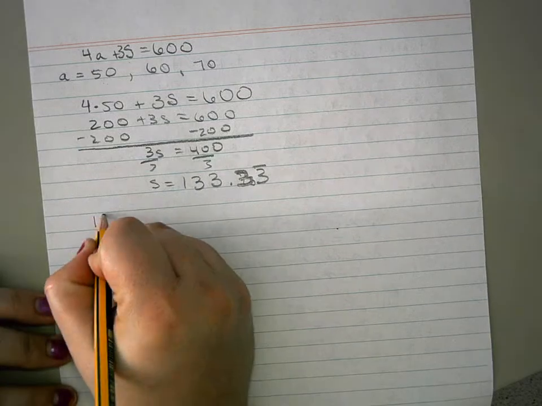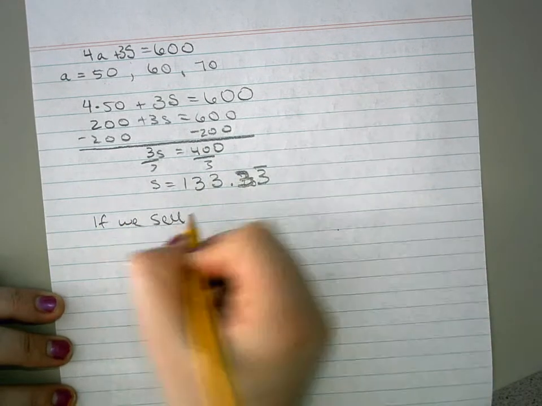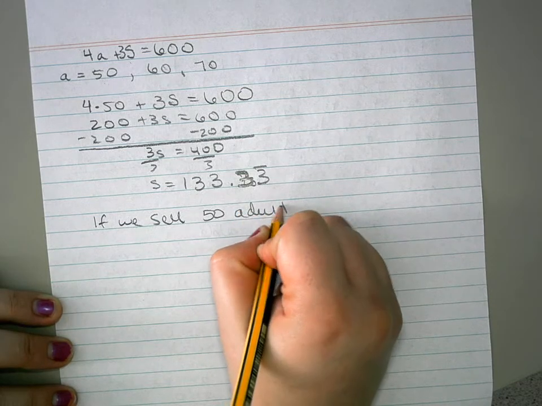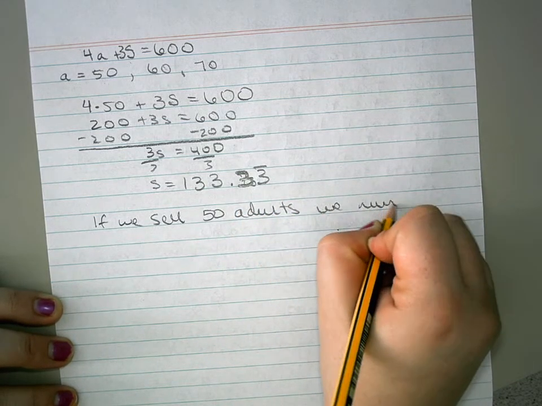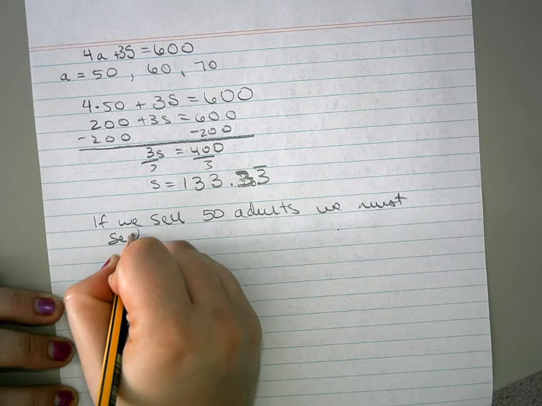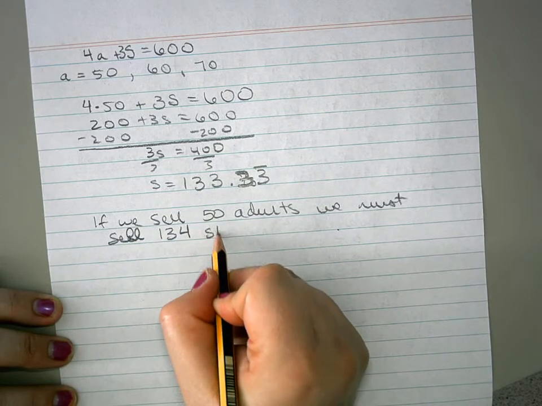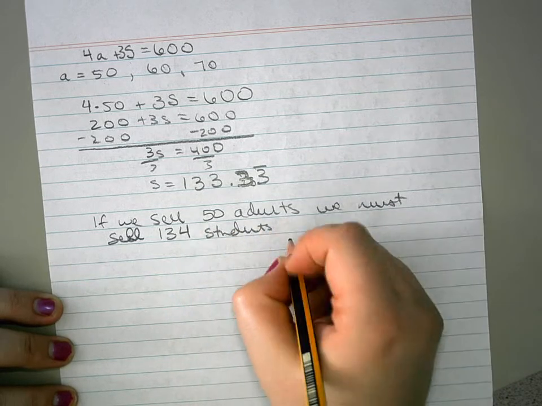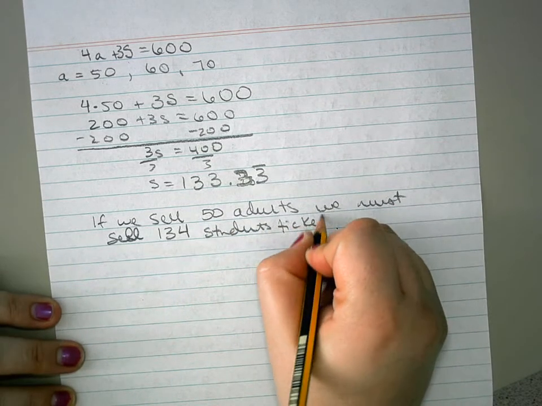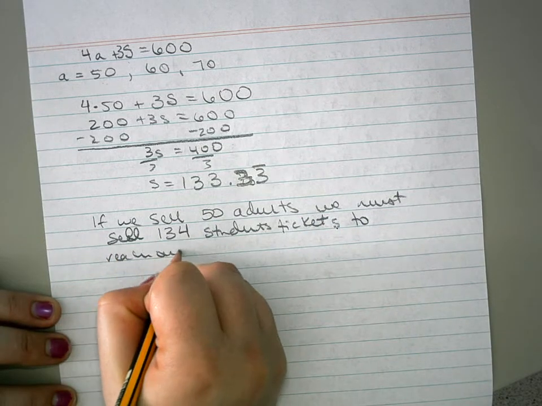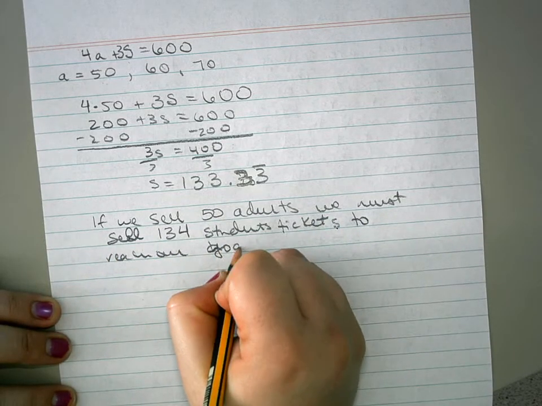So, if we sell 50 adult tickets, we must sell 134 student tickets to reach our goal.